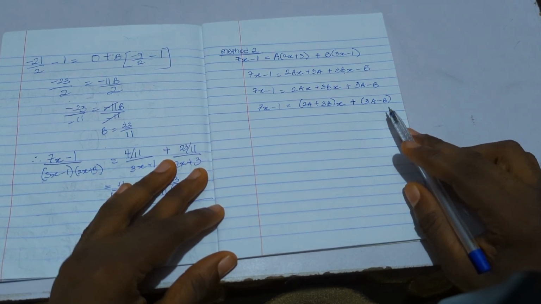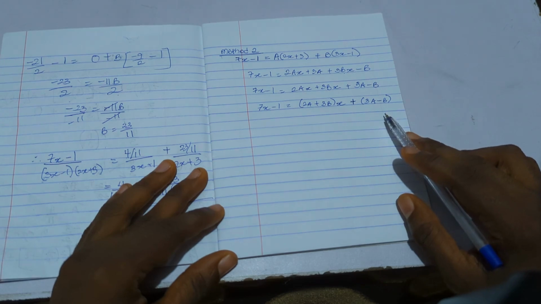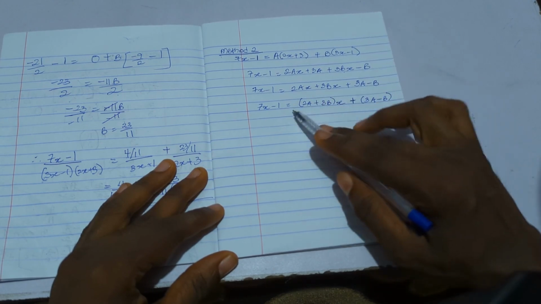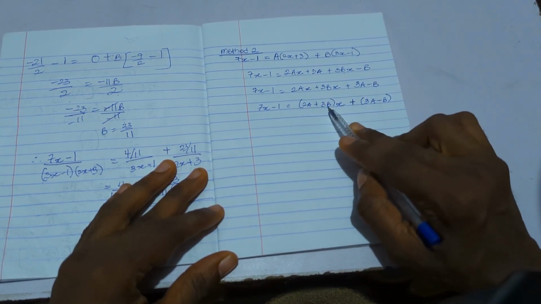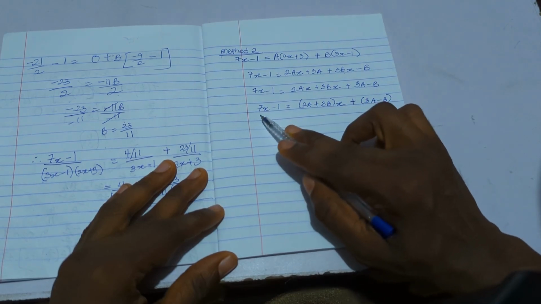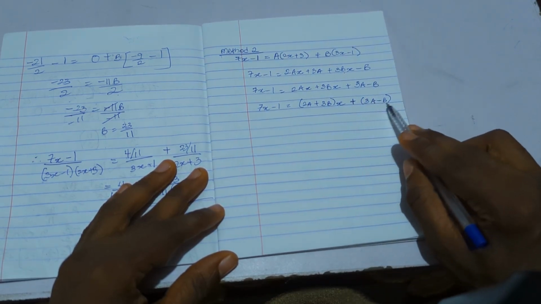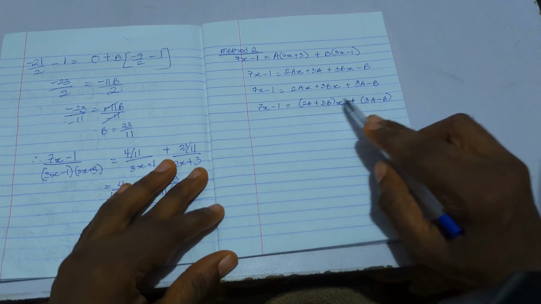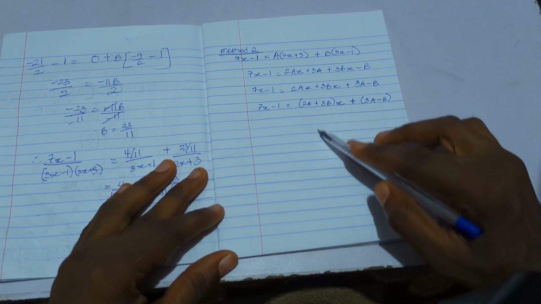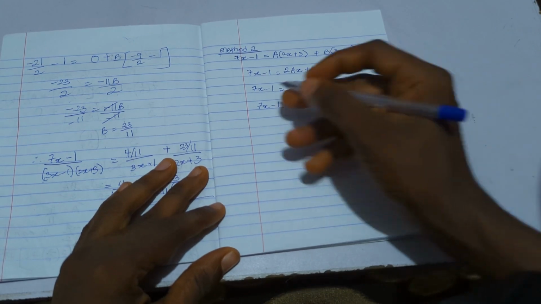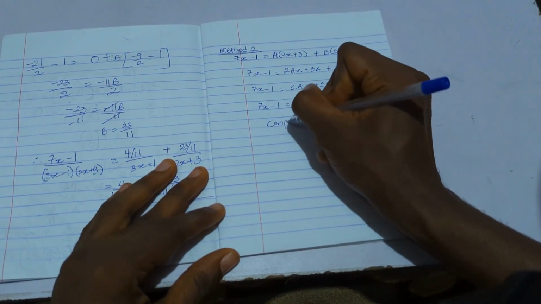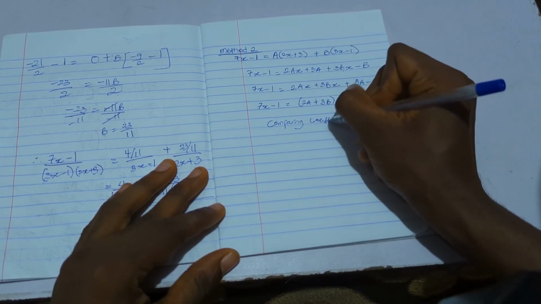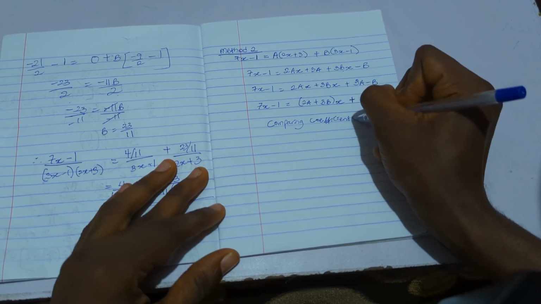So what does this mean? Now, by comparing the coefficients of the equation, it means that when we have our 2a and 3b together, we must arrive at this 7 here. And when we add 3a minus b, we must arrive at this minus 1 that is here. So with the idea that we just did, we are going to pull out our equations from there. And that's what we call comparing coefficients.